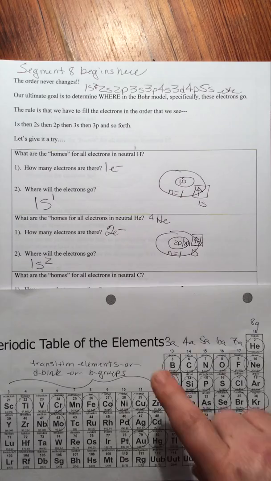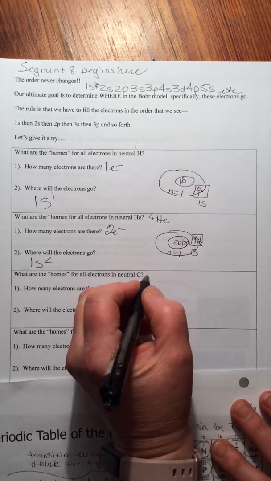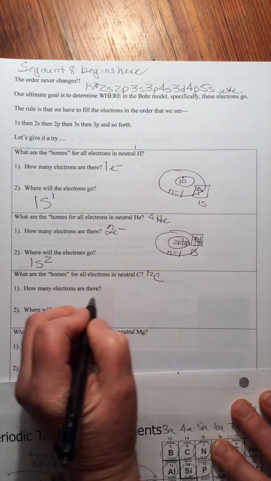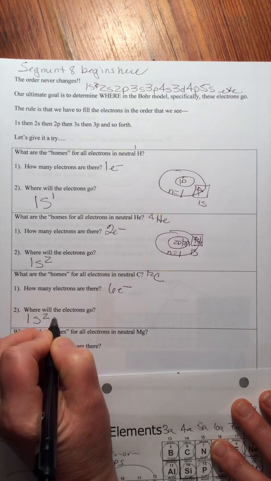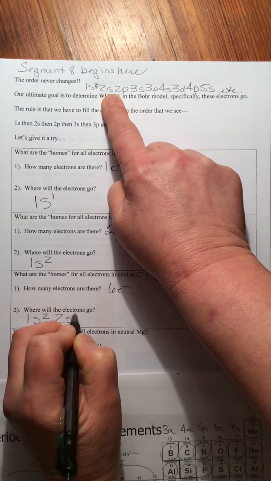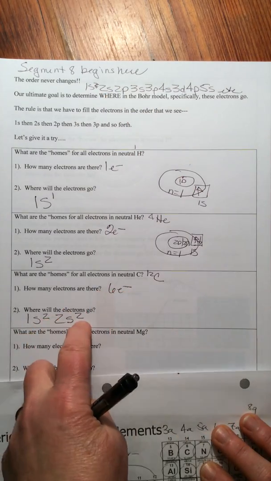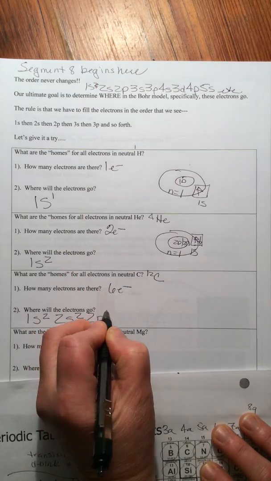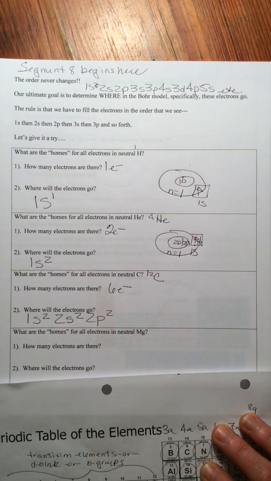Neutral carbon. I have 6. So let's say carbon 12, 6 electrons. 1s, 2 electrons will go there, 2s comes next, 2 electrons will go there. I start with 6, I've used up 4, now I need 2 more, so those will go in the 2p. 2 plus 2 plus 2 equals 6.